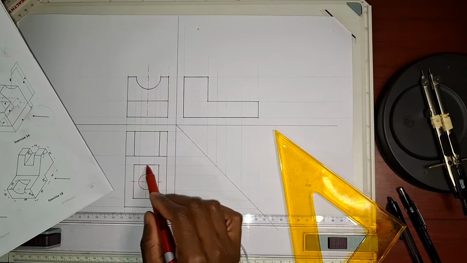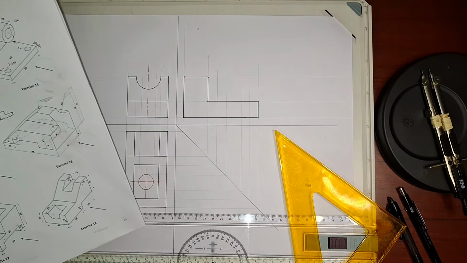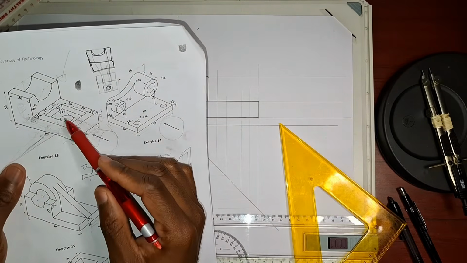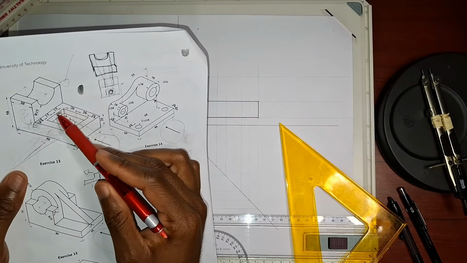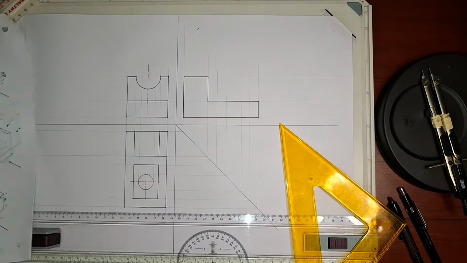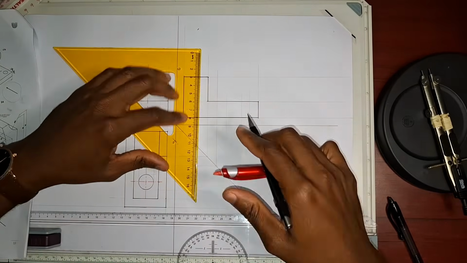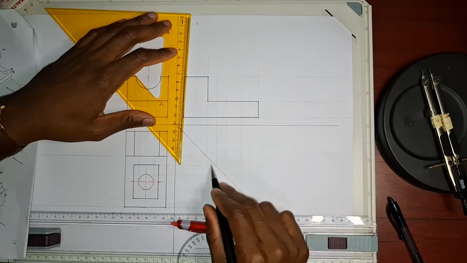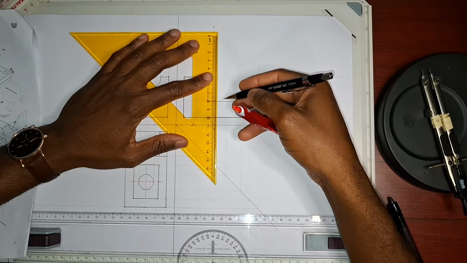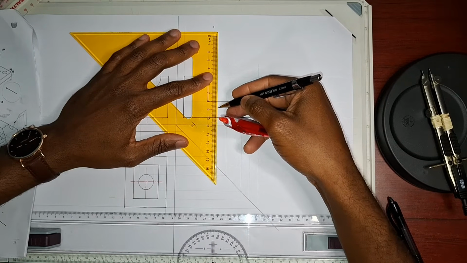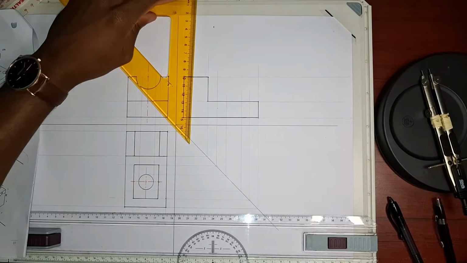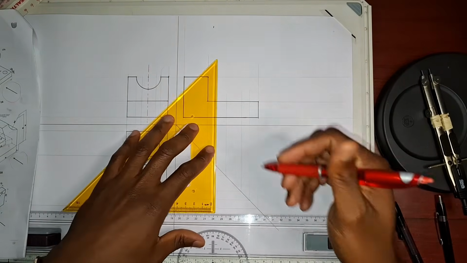Now this hole right here, okay, this hole right here, and that also space right there, it is 8 millimeters deep. This thing is 8 millimeters deep. So what are we going to do? We're going to measure 8 millimeters. This is the line. We measure 8 millimeters. Should be right there. Then you draw.